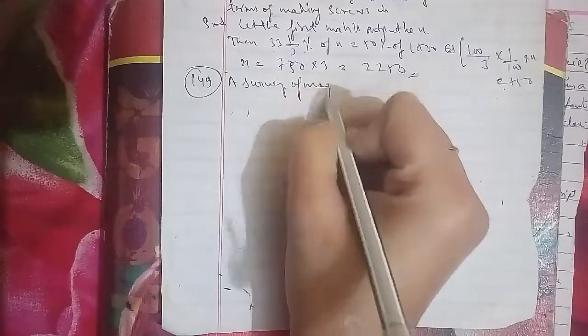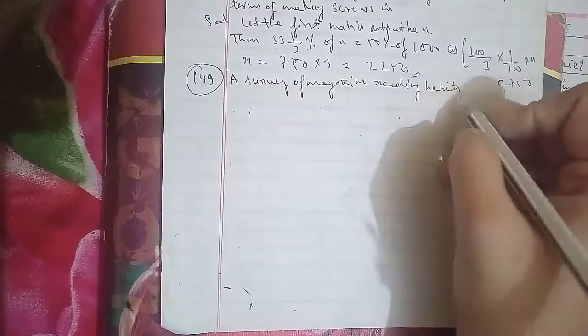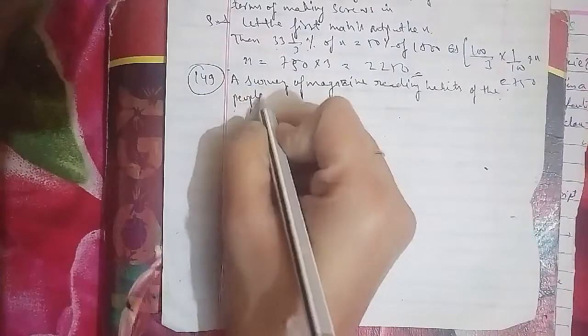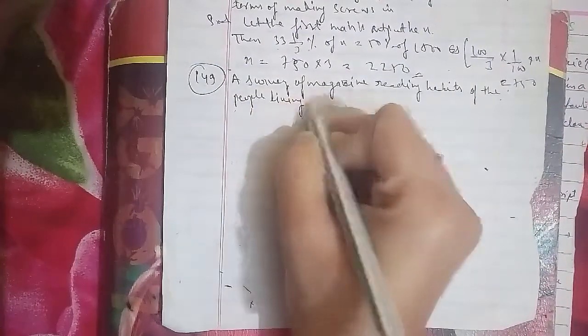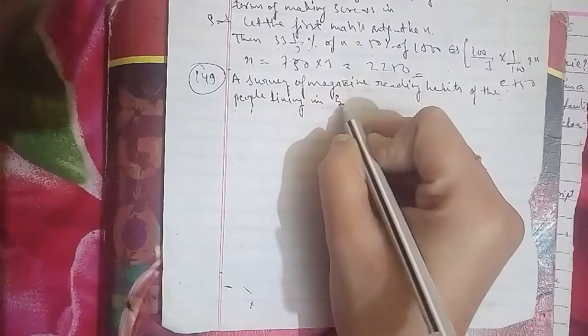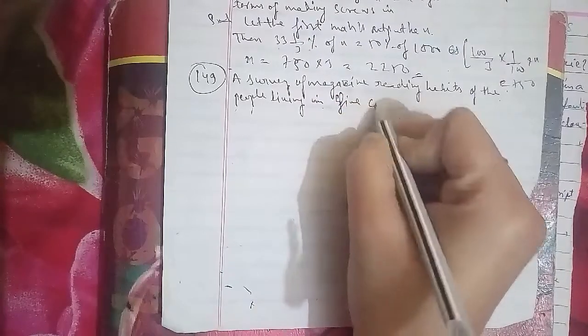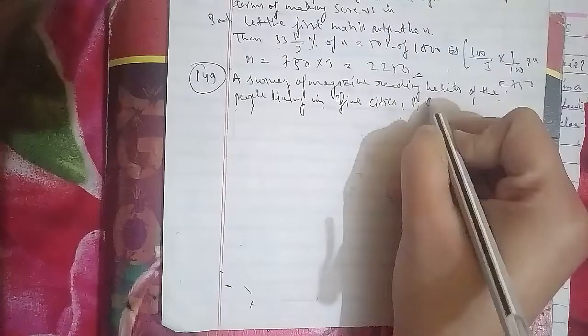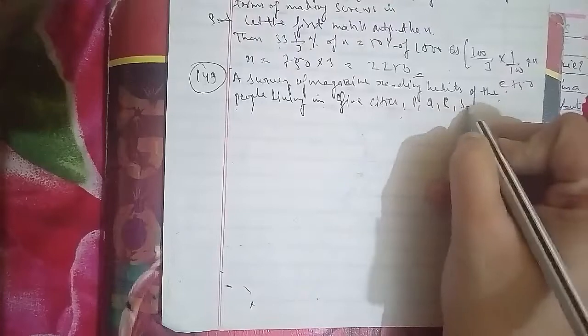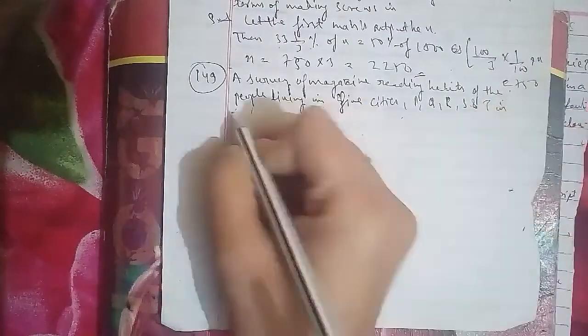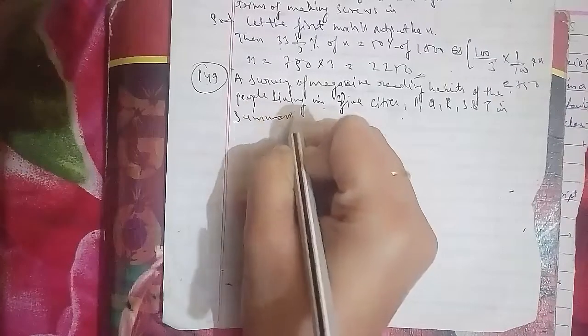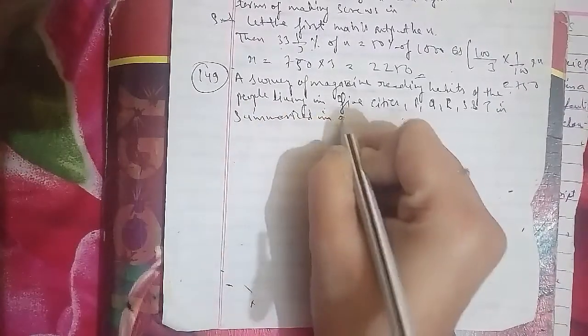A survey of magazine reading habits of people living in 5 cities, which are P, Q, R, S and T, is summarized in a table given below.